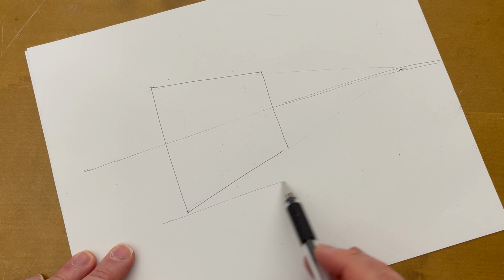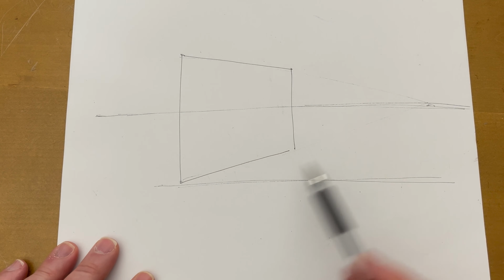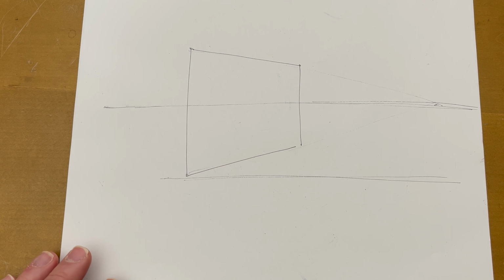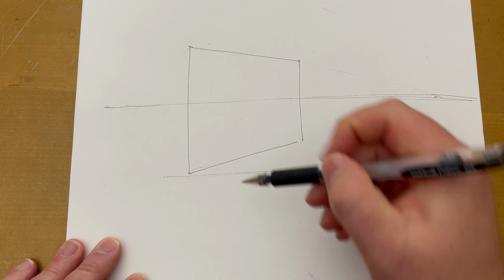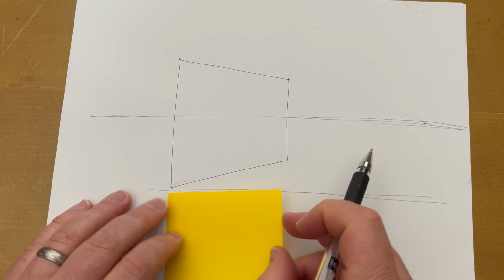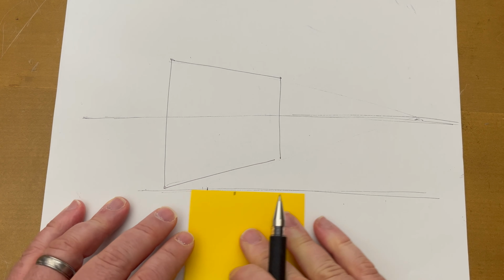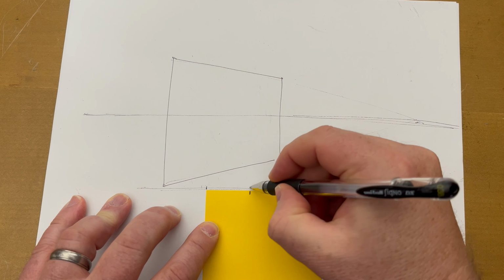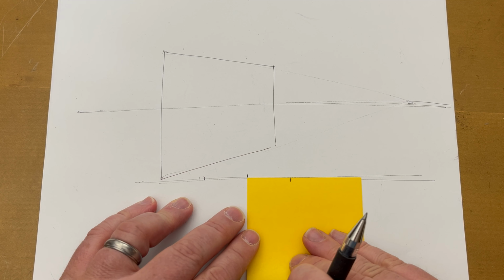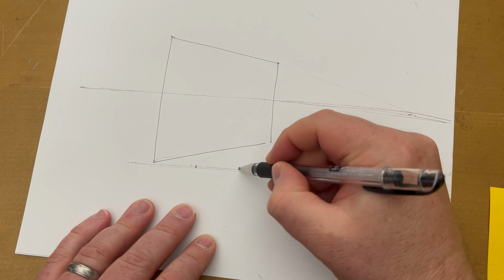This line is going to be parallel to the horizon line. And then from here, we can split this up into 3 evenly spaced sections on this line. I'm actually going to use a little Post-it note here. Let's say this, and this. If you had a ruler, you could use that ruler as well.